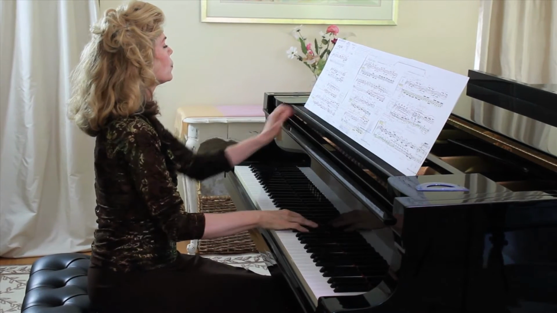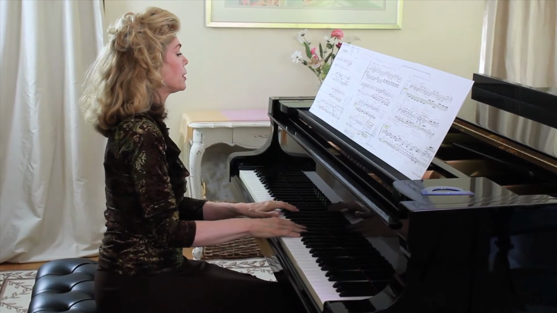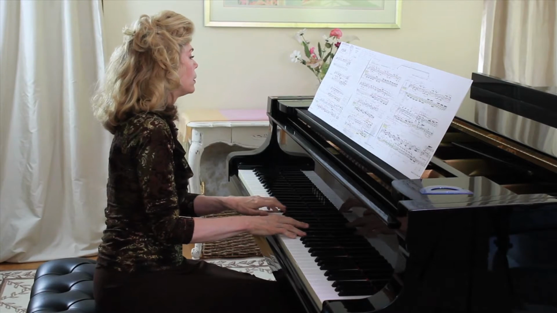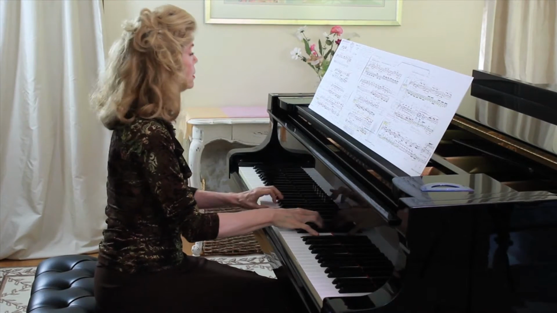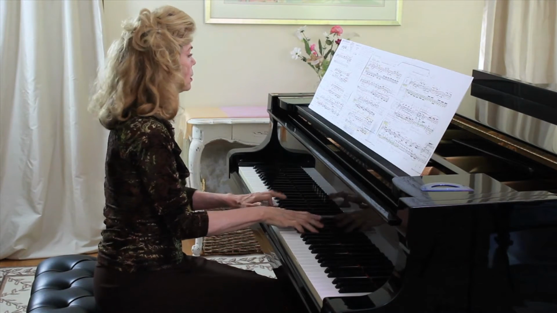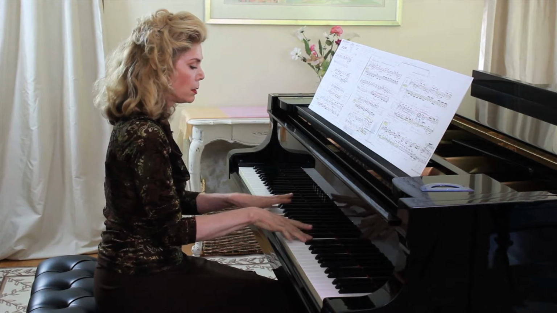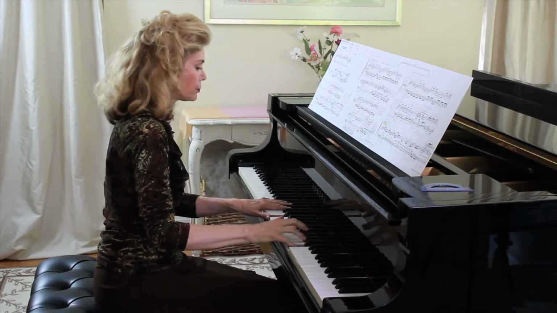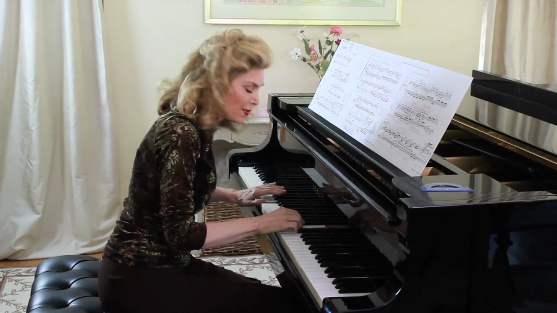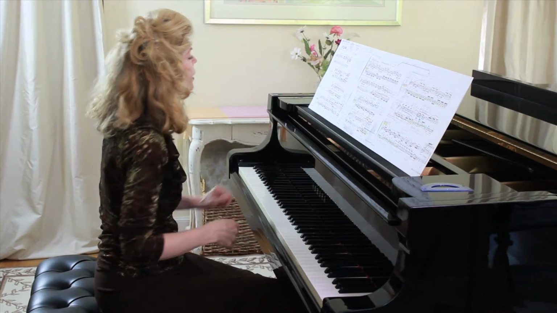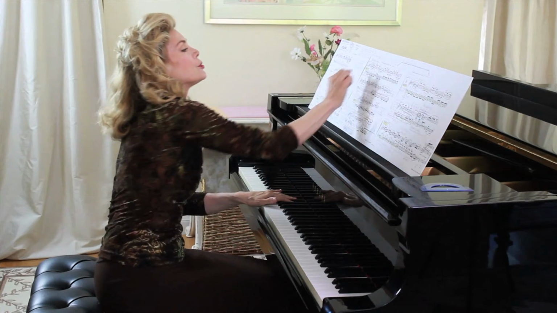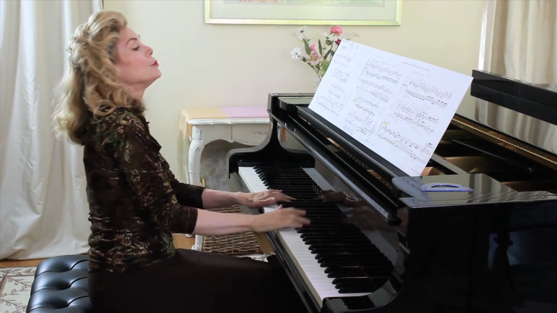Going with hands together at the bottom of our page 1, slowly. Tail there leads us to our new key.